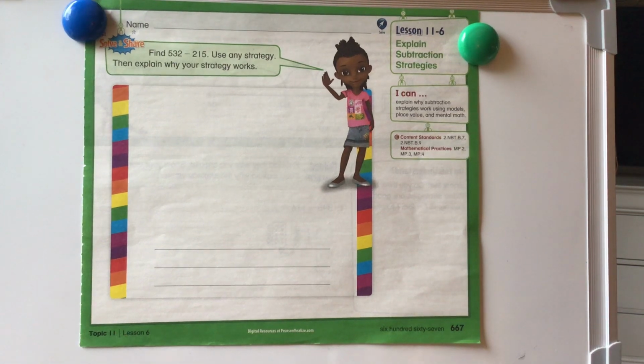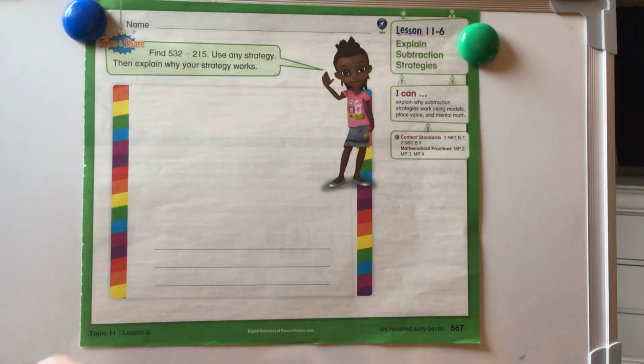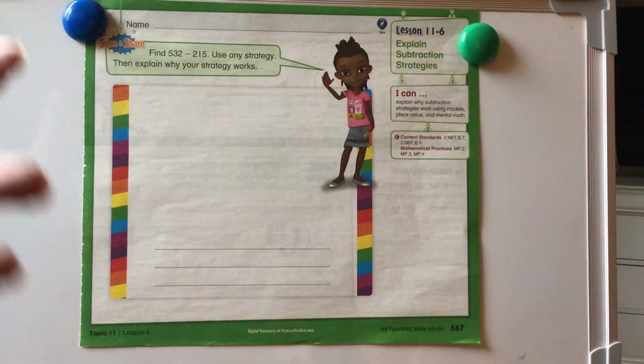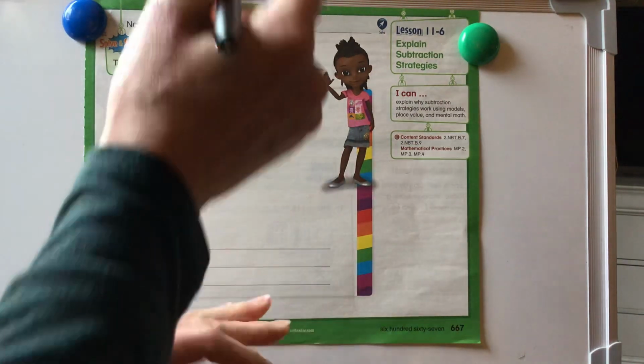All right, this is second grade math lesson 11-6. And we're going to be explaining our subtraction strategies. Normally when we do this in class, we verbally just explain how we did it. This one, we're going to be writing them out a little bit. So let's take a look.